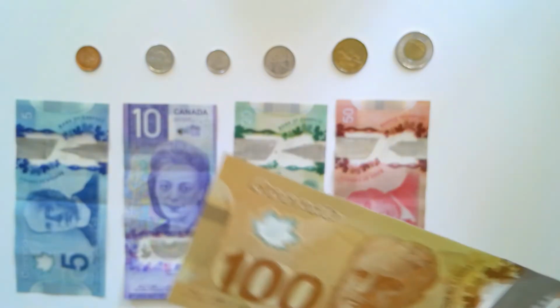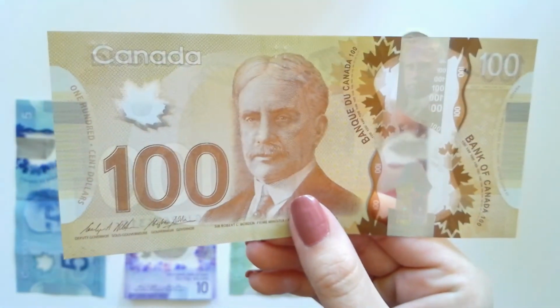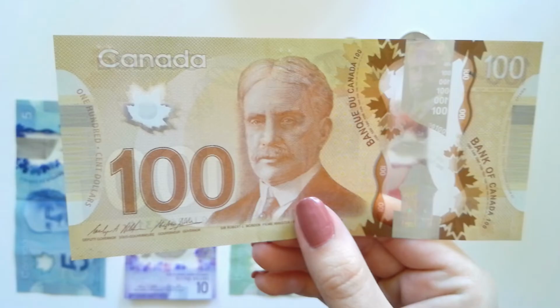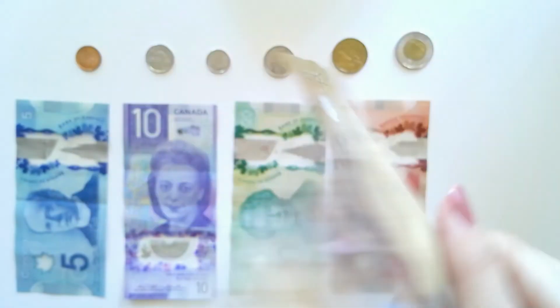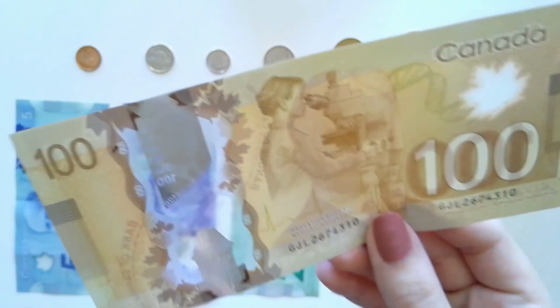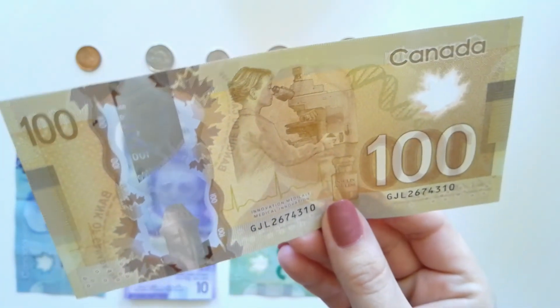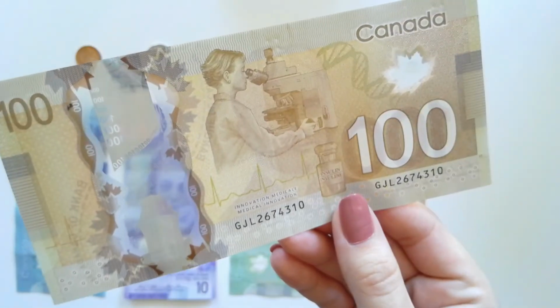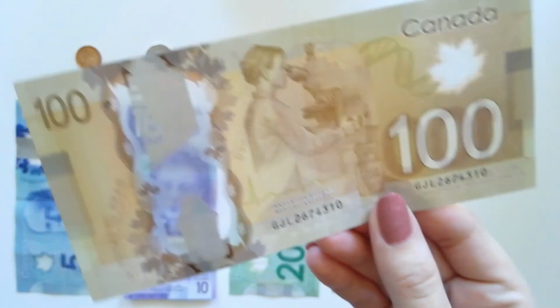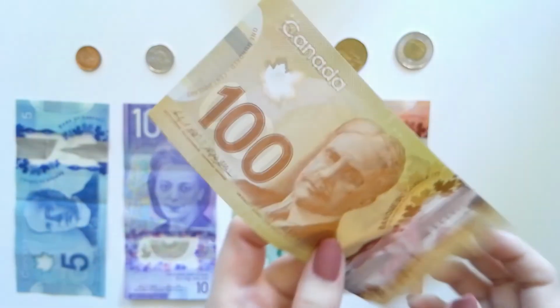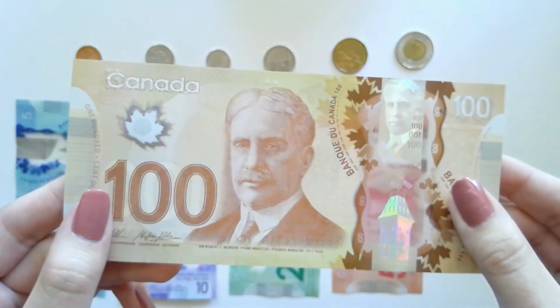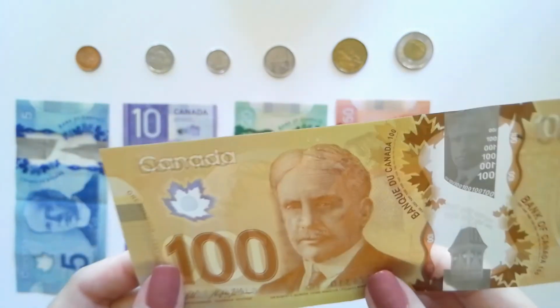Finally, there's the $100 bill. It consistently has a picture of Sir Robert L. Borden on one side. And here we can see that this one has a picture of a medical researcher with some insulin on the back. The $100 bill is always a yellow-brown or even a kind of gold sort of color.